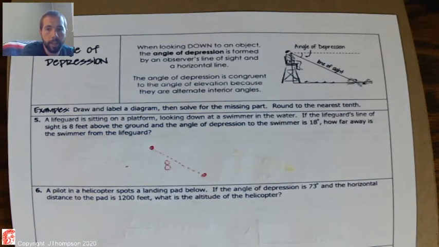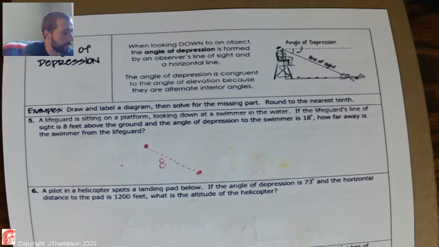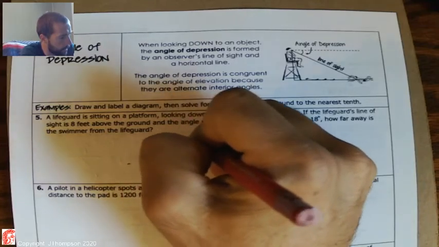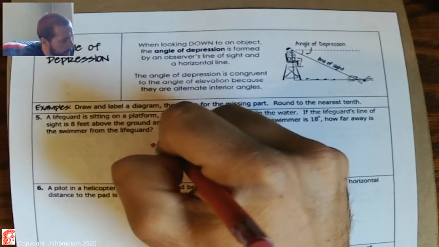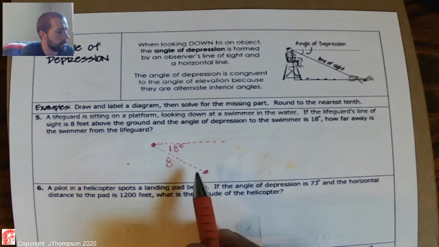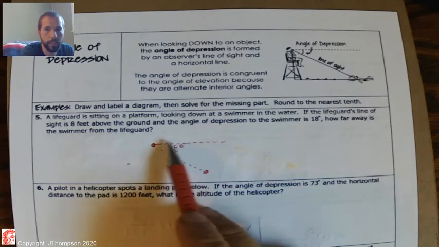And the angle of depression to the swimmer is 18 degrees. So the angle of depression is formed by the horizontal line from the lifeguard and the line of sight. So this angle right here, that angle is 18 degrees. The question is, how far away is the swimmer from the lifeguard? So that would be the horizontal distance.